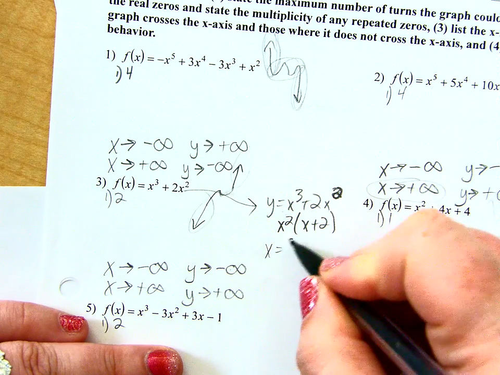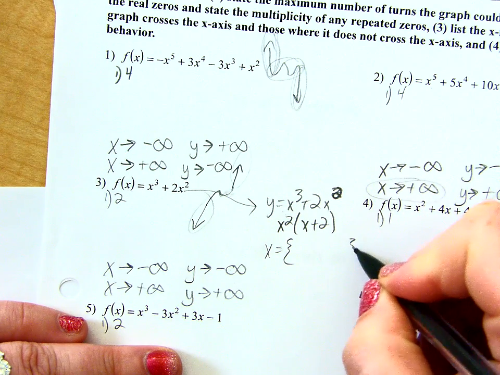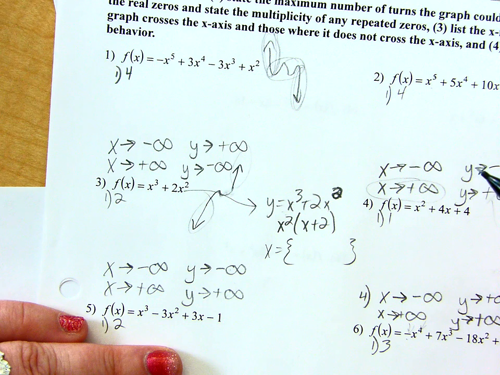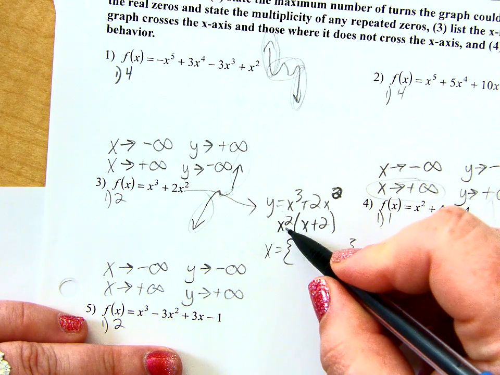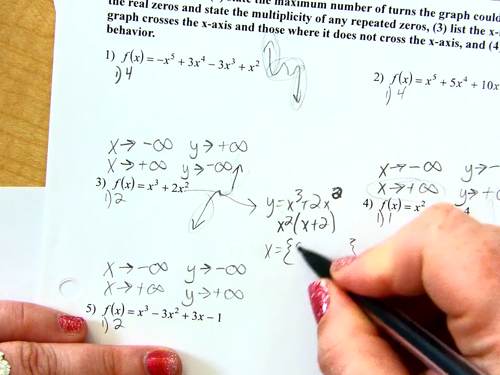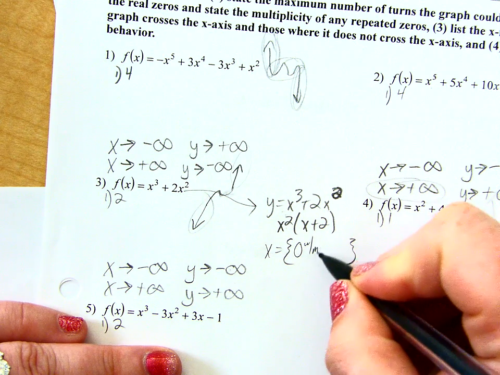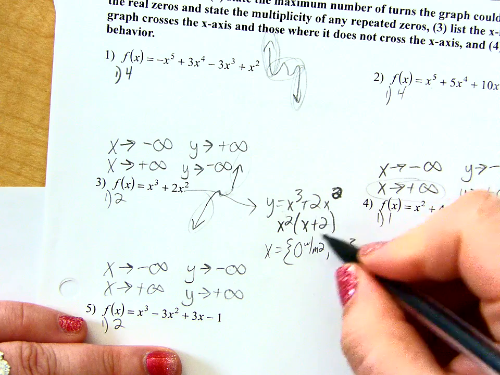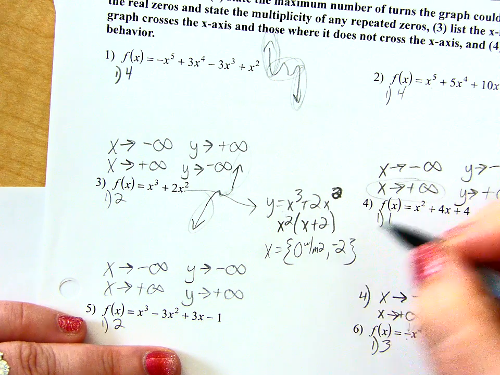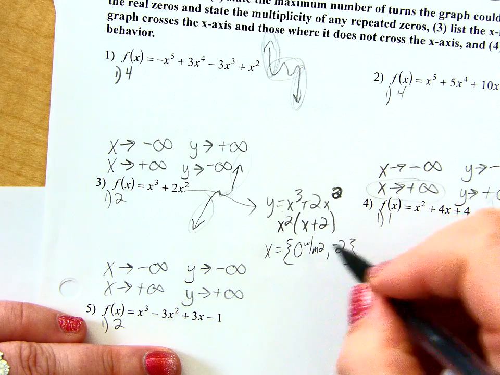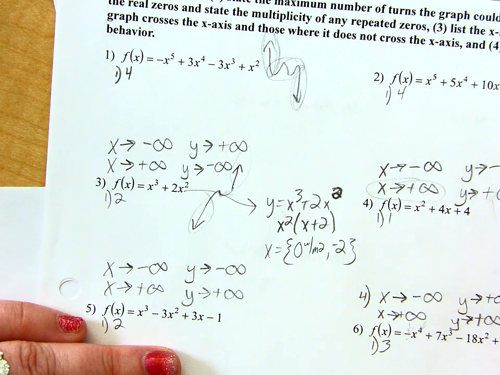So what are my 3 answers? I get 0 2 times, so I get 0 with a multiplicity of 2, and I also get -2. There's my 3 answers. 1, 2, 3. That's what they're asking for in number 2.